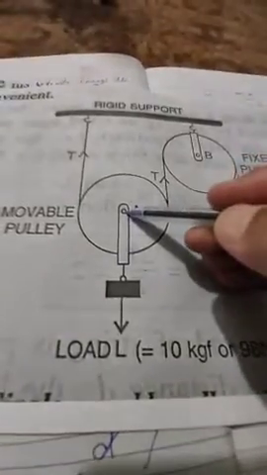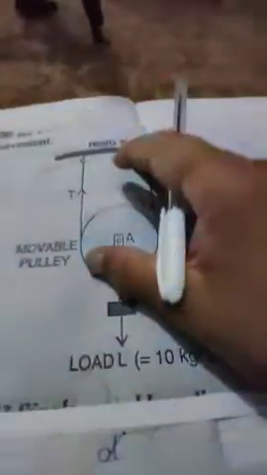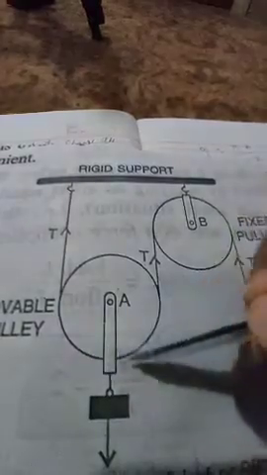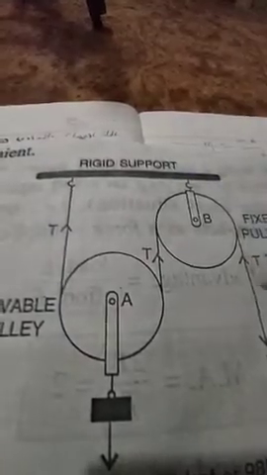This is the movable pulley. The string is fixed in the hook, and then this inextensible string is passed over the movable pulley as well as the fixed pulley. When the effort is applied in this direction, what happens?